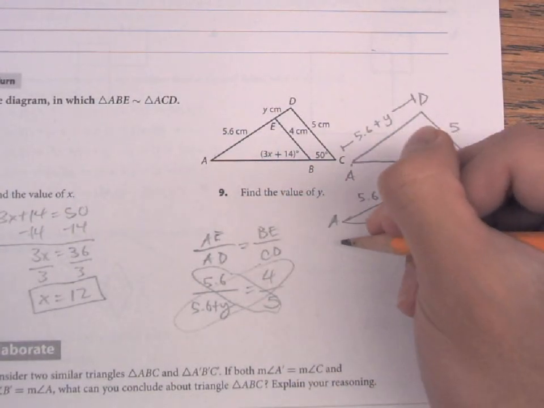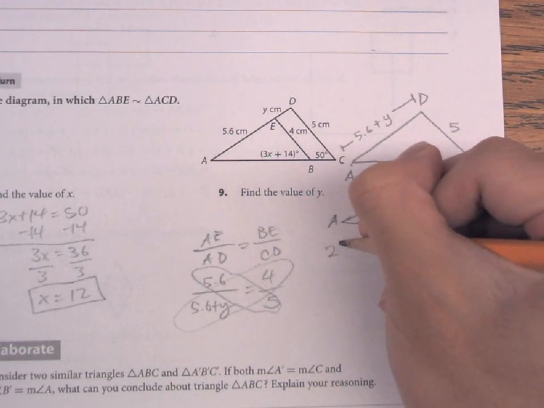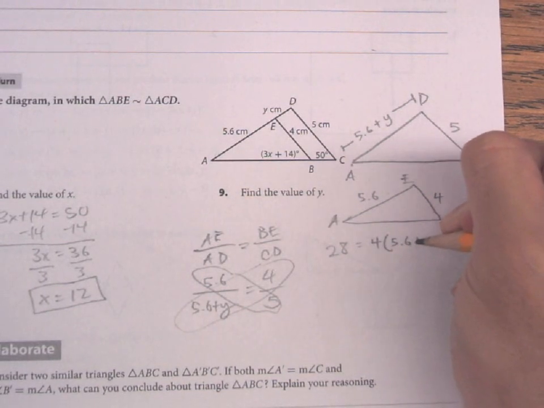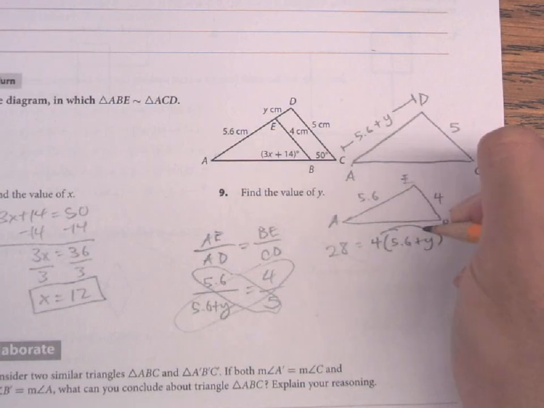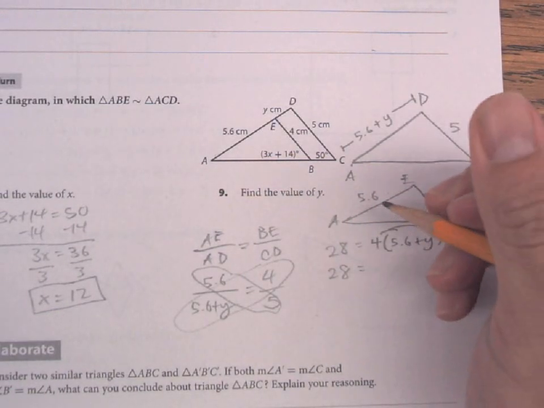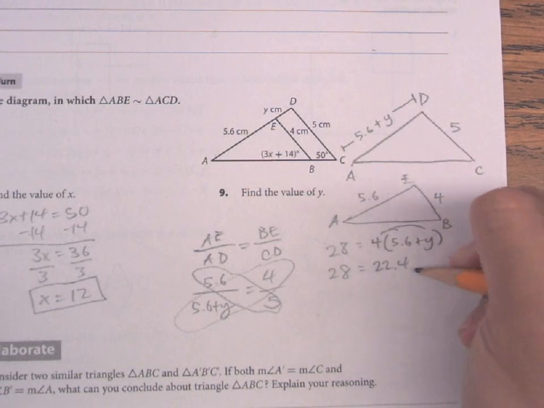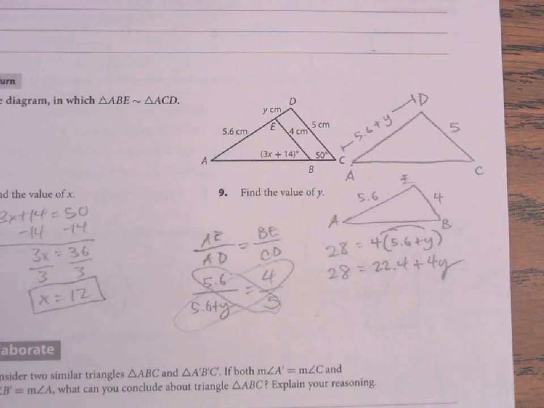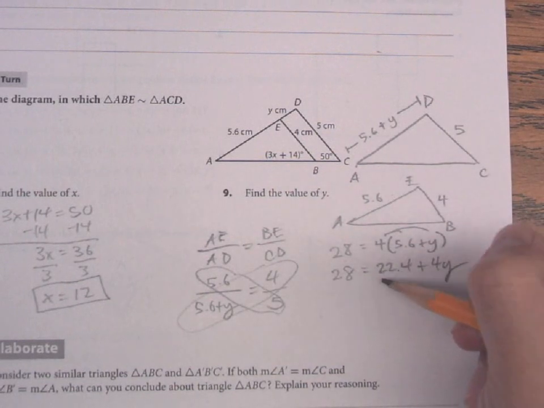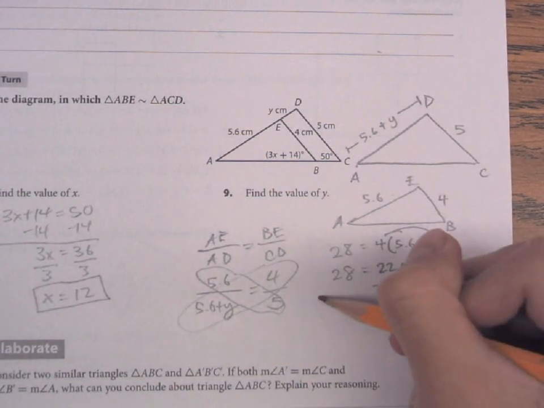So 5.6 times 5 is going to be 28. The other part is going to be 4 multiplied by 5.6 plus y. If I distribute the 4, 28 equals 22.4 plus 4y. Next, I want to isolate the y by itself.